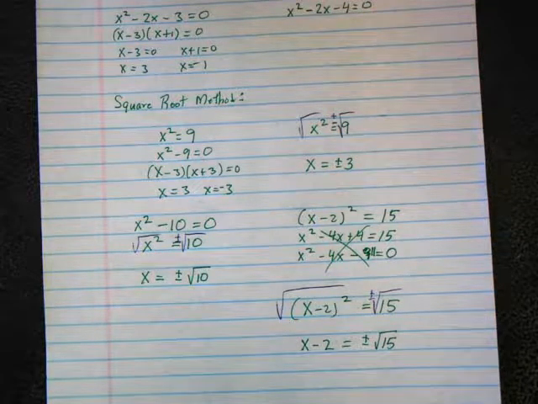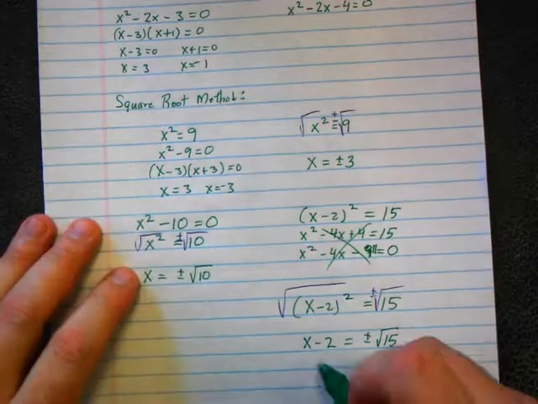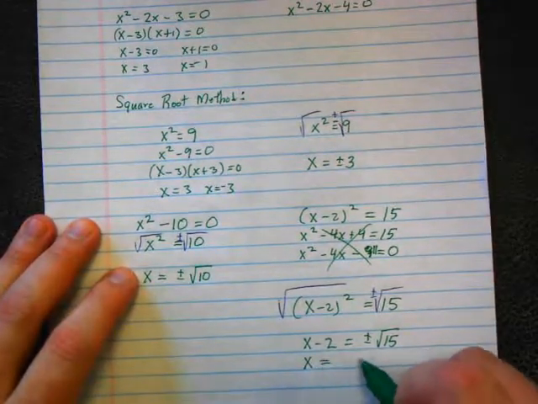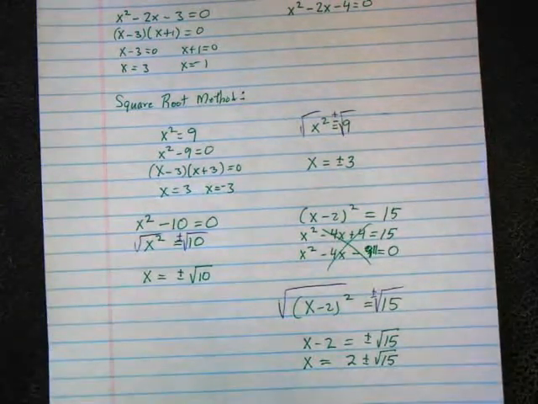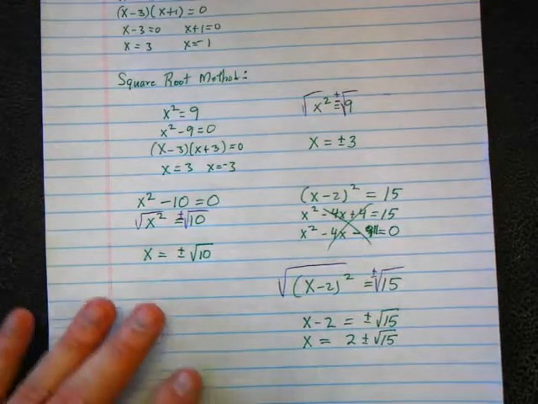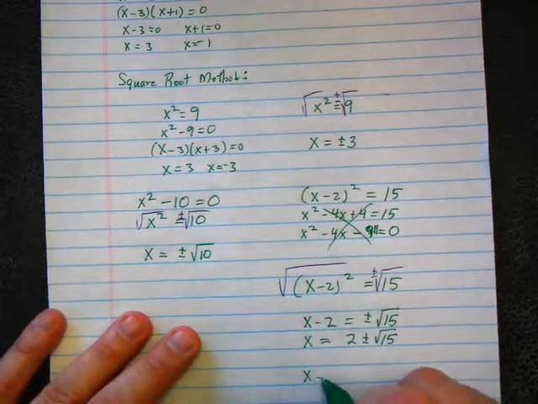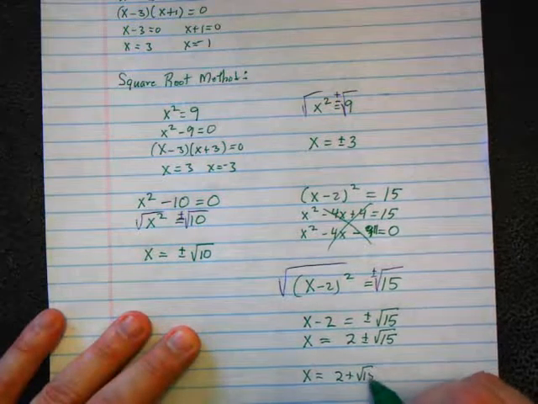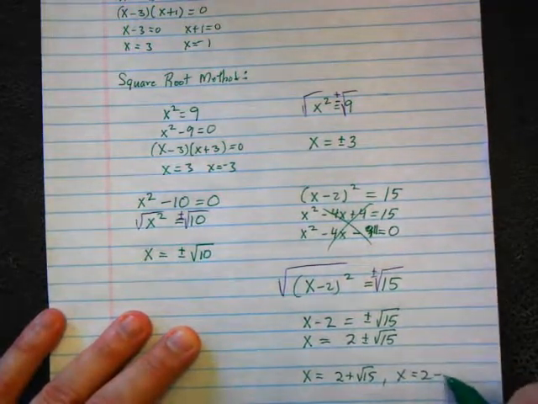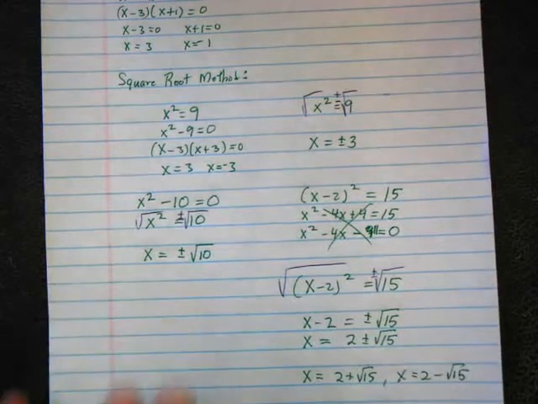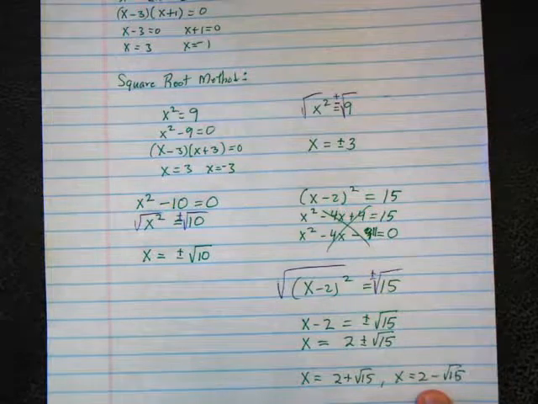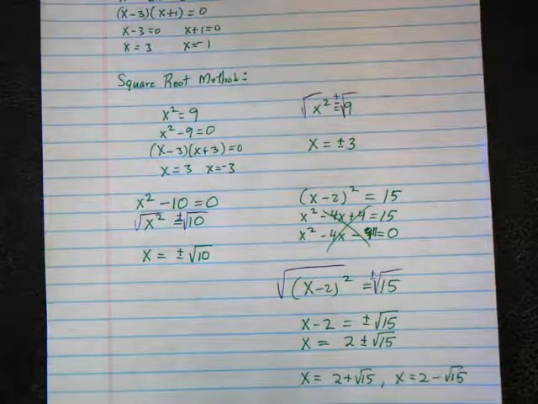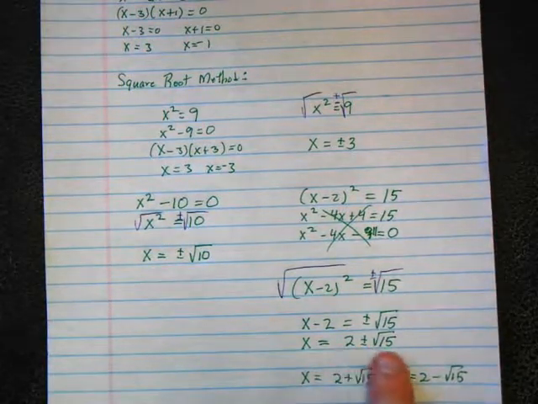And then how do I get the x all by itself? Add 2. And so again, we're going to leave our answer this way. x equals 2 plus or minus square root of 15. And again, on a quiz or a test, you can leave your answer exactly like that. When you do your homework on my lab, you'll have to write x equals 2 plus the square root of 15. x equals 2 minus the square root of 15. And if you need decimals, then you need to type this one into your calculator, and then you need to type that one into your calculator and get the 2 decimals. Again, as far as I'm concerned, just like this is fine.